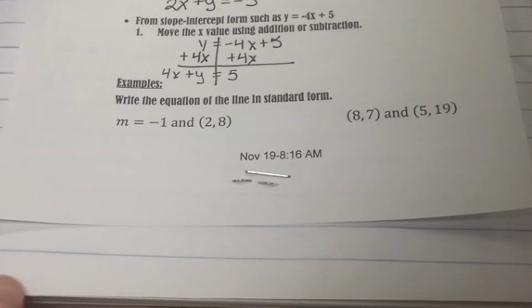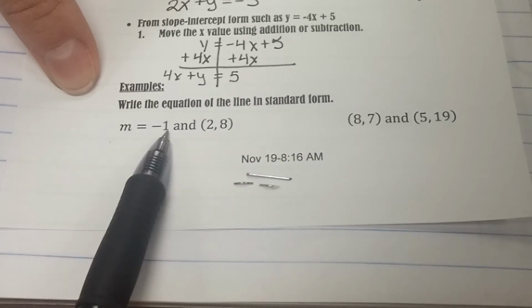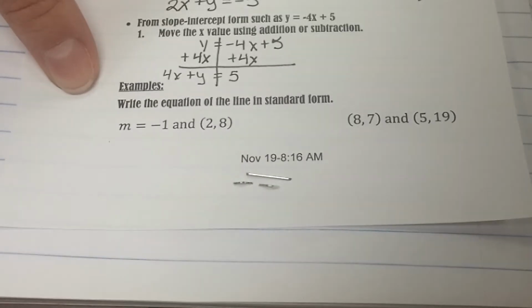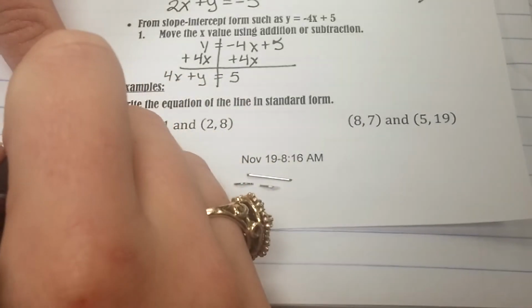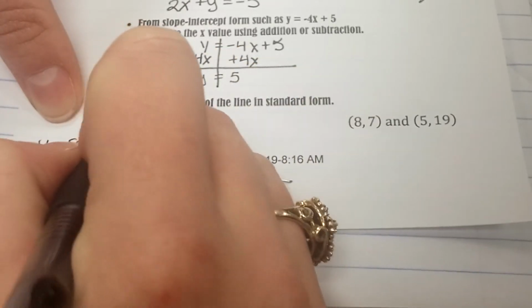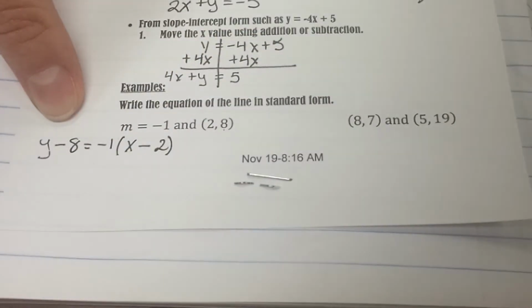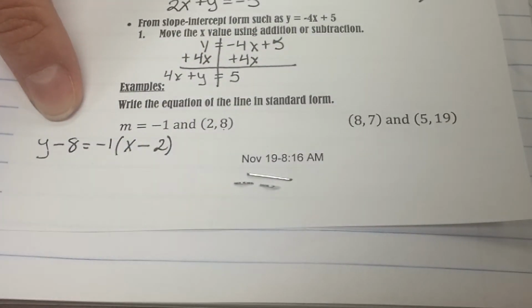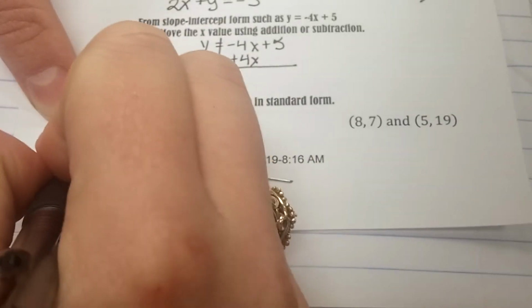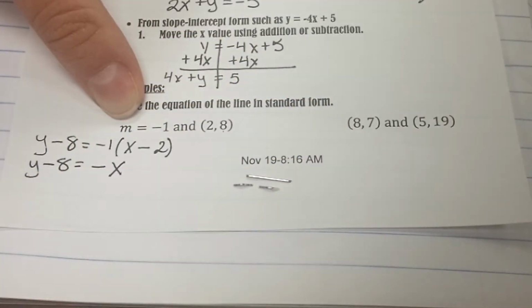All right, write the equation of the line in standard form. So in this particular example, I'm given a point and a slope. So I'm going to have to start with point-slope form. So I'm going to have y minus y1, which is 8, is equal to m, which is -1, and then x minus x1, which is 2. That's in point-slope form, so now I'm going to need to go to standard form. So I start by distributing the -1. Y minus 8 is equal to -x, so -1 times x is -x. -1 times -2 is a +2.